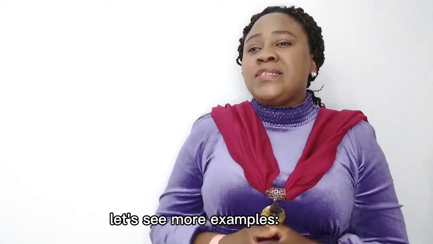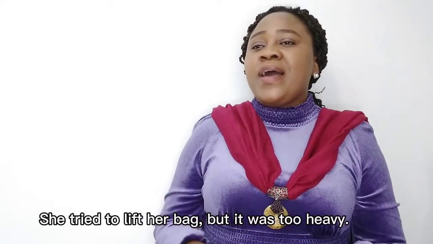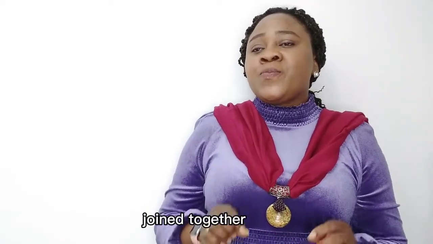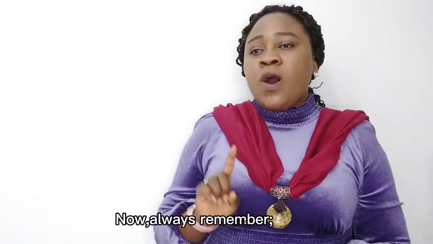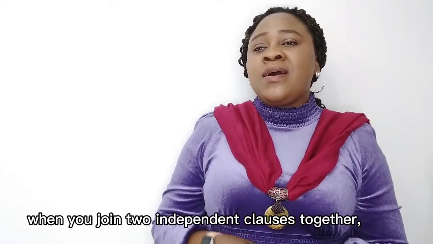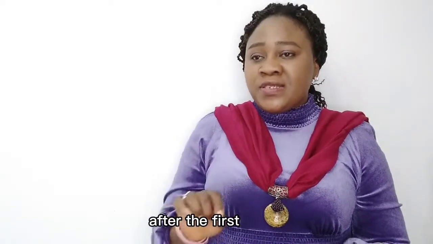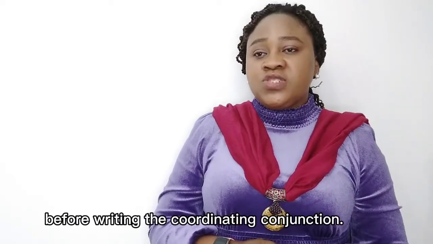Let's see more examples. She tried to lift her bag, but it was too heavy. She tried to lift her bag. It was too heavy. Two independent clauses joined together using the coordinating conjunction but. Now, always remember when you join two independent clauses together, you have to put a comma after the first independent clause before writing the coordinating conjunction.